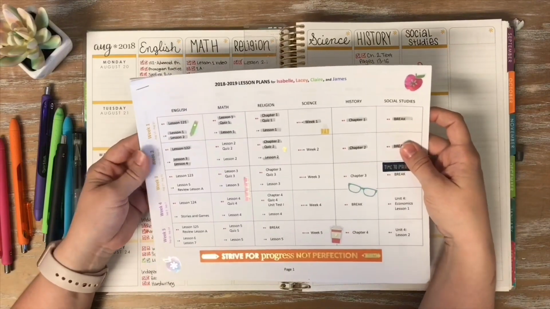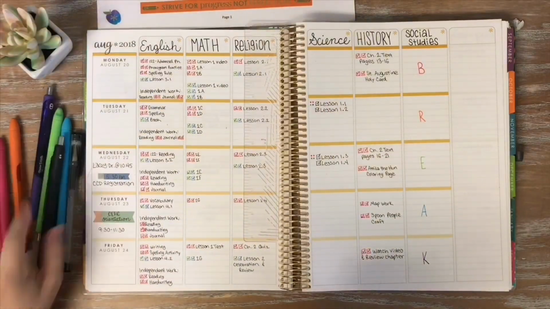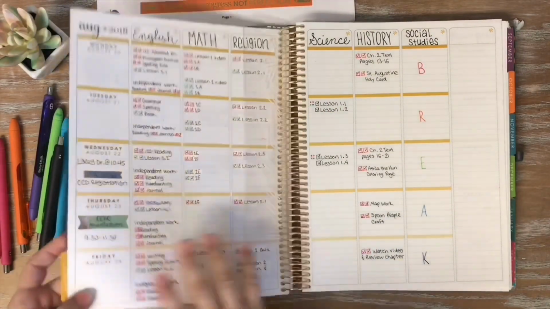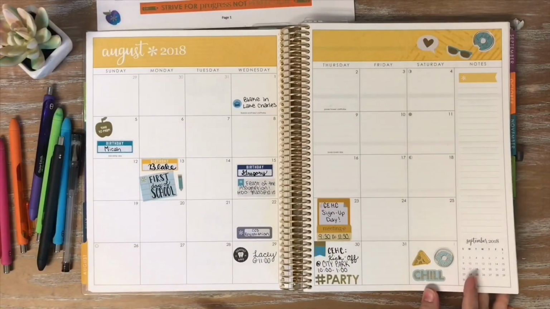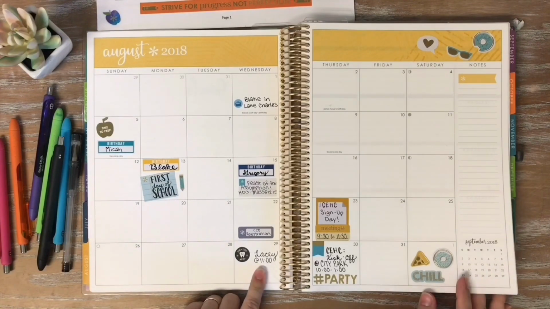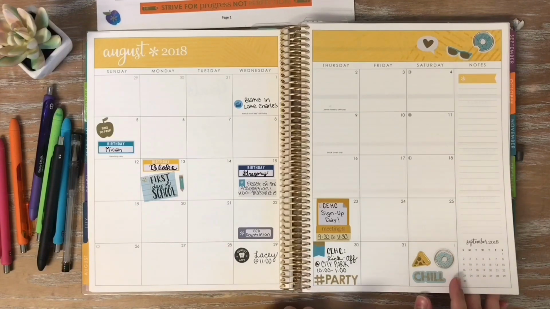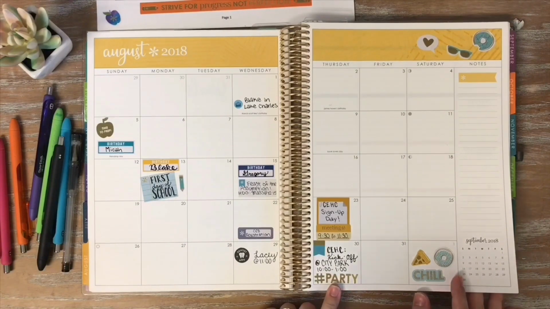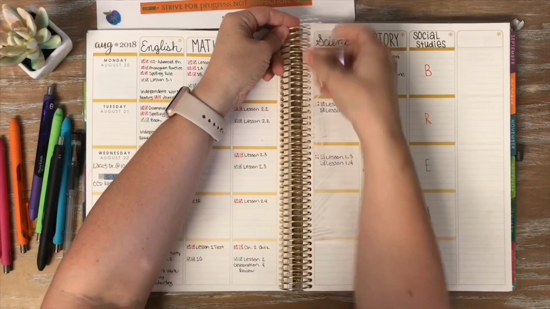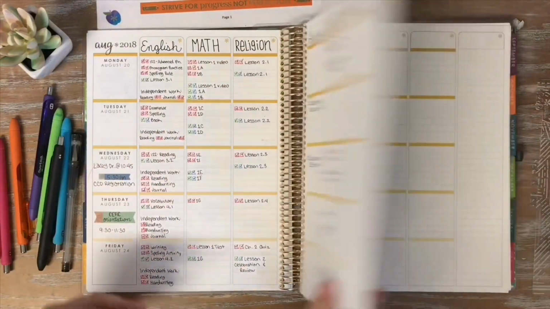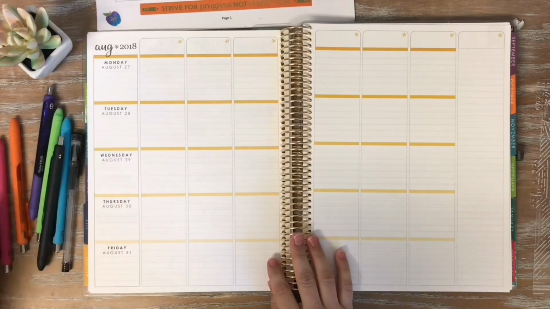So my next step is to plan for next week. When I plan for next week, the first thing that I do is I check my calendar. My August calendar for next week is pretty empty, but I do have a dentist appointment for Lacey next Wednesday. And then next Thursday, we're having a kickoff party for our co-op. So the first thing that I'm going to do is turn to next week, and I'm going to go ahead and write those events in this column right here.